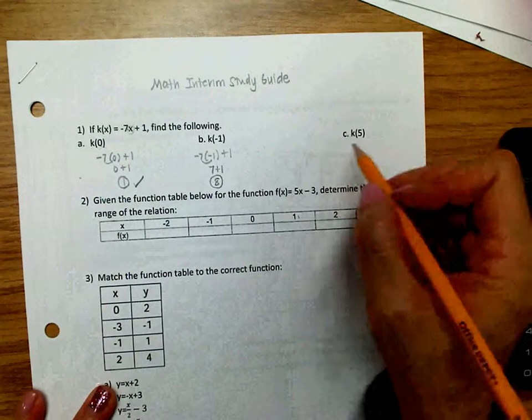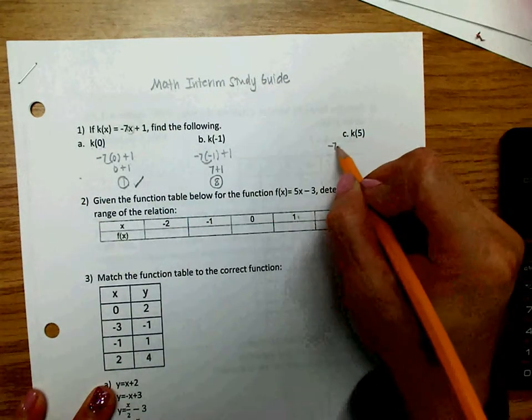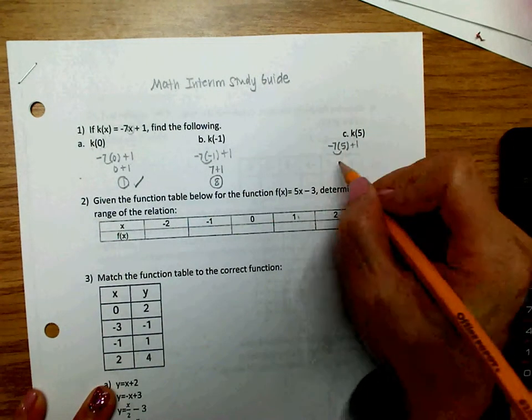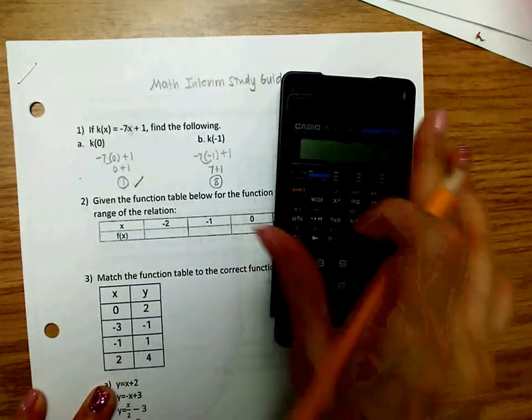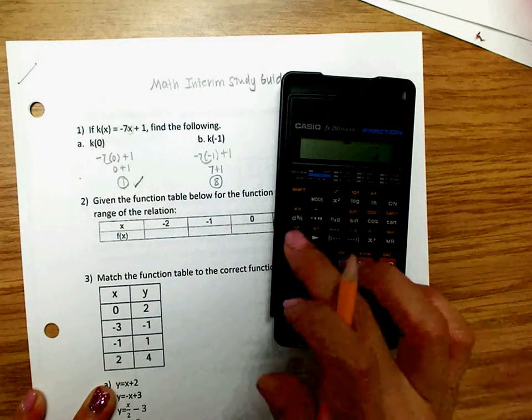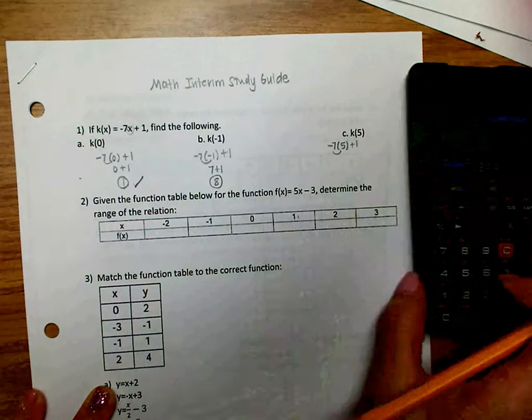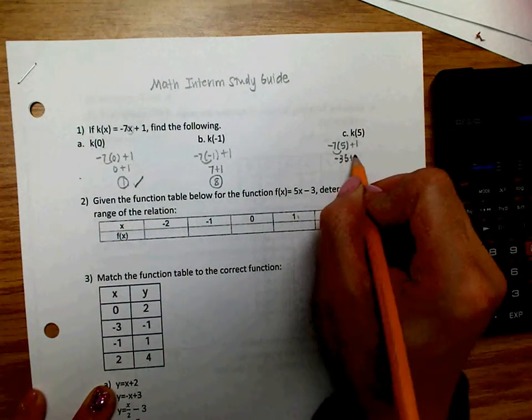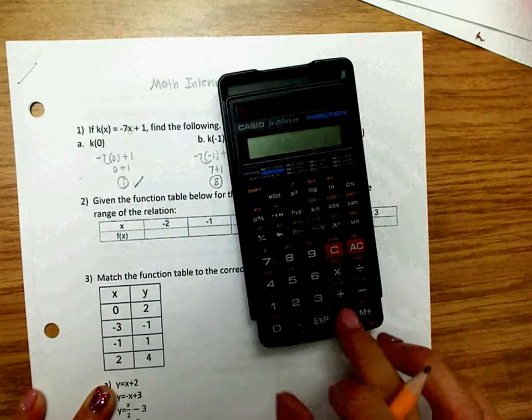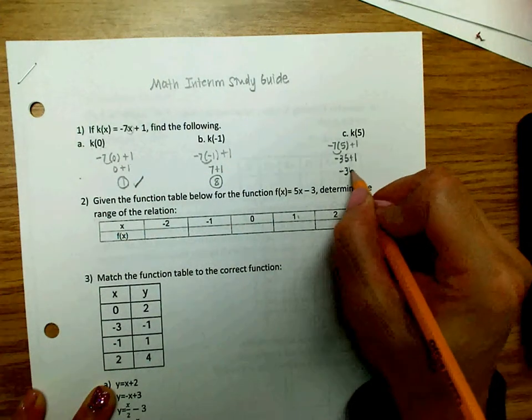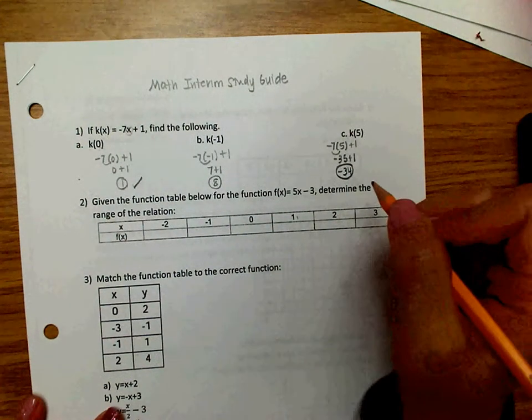Over here, if you put the 5 in here, it becomes negative 7 times 5 plus 1. Negative 7 times 5 is negative 35, and now you're ready to add, and that becomes negative 34. So that's it for number one.